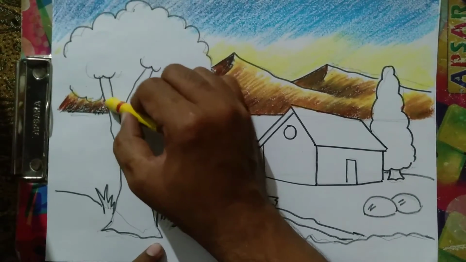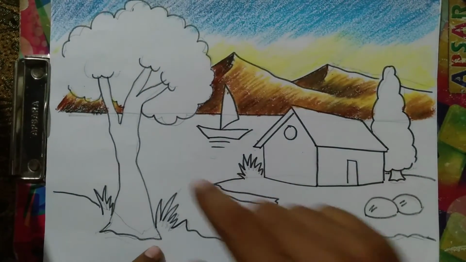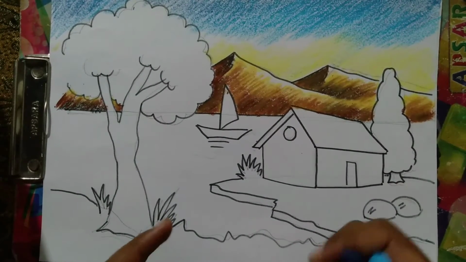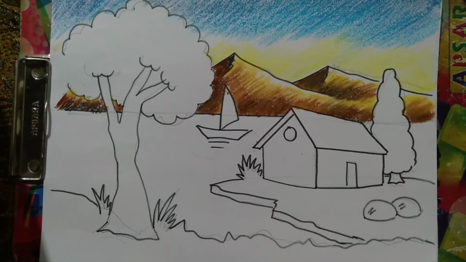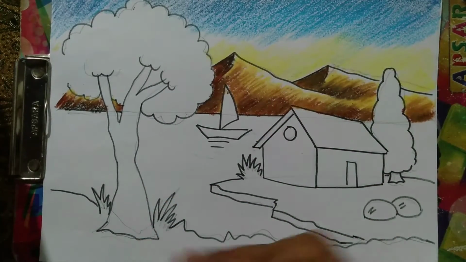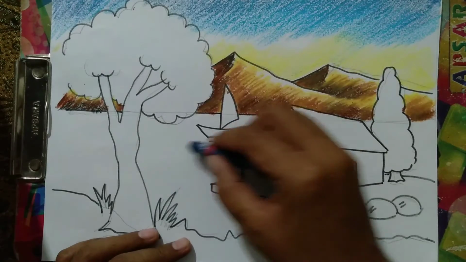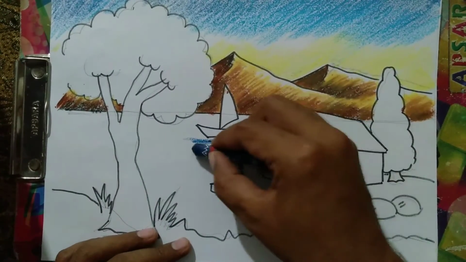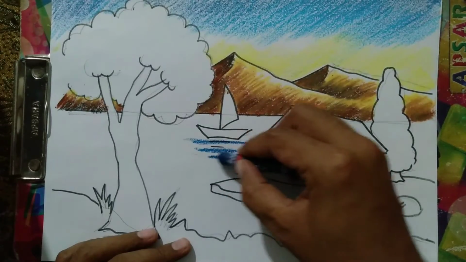Next we are going to color this water area. To color the water area I am using dark blue and light blue. First I am using dark blue down from this boat, leaving some thin white gaps like this.